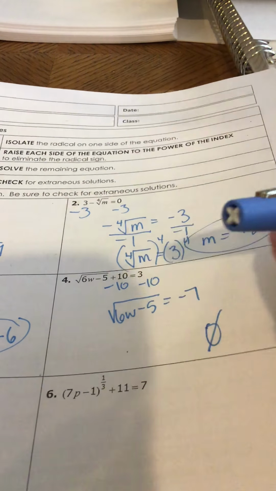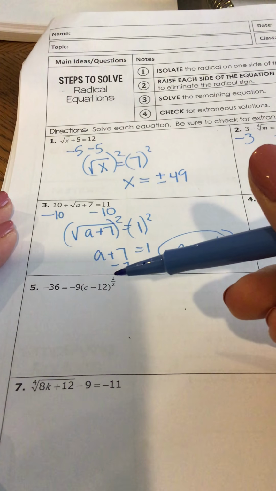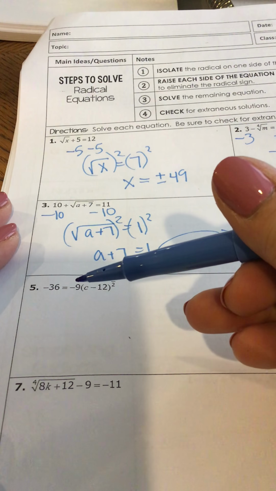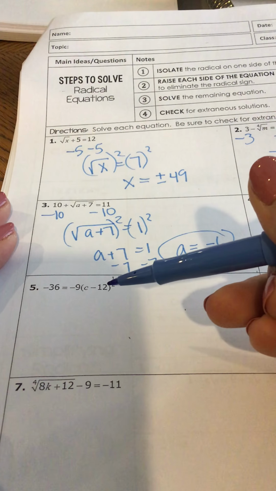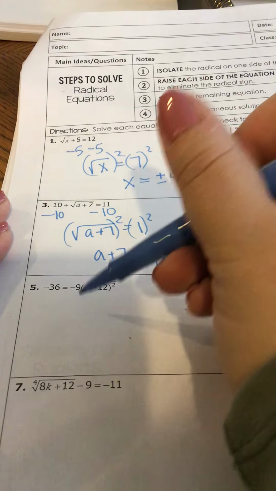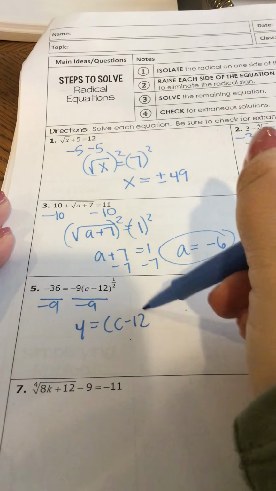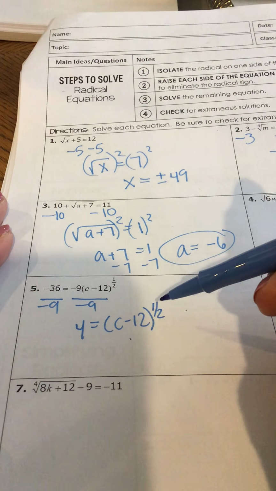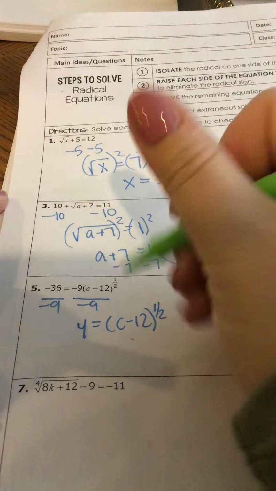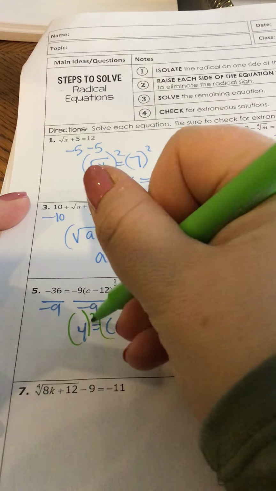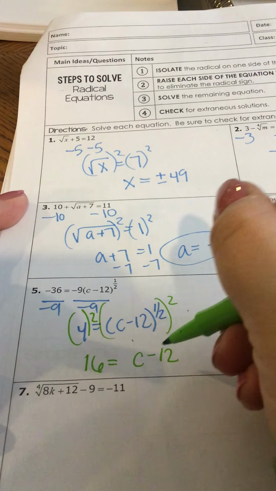Now, you can also do questions that have an exponent instead of a radical, because if you look at number 5, this 1/2 exponent is just like a square root. Now, number one thing you're not allowed to do, just like you weren't allowed to do with absolute value, you are not allowed to distribute into this, okay? So in order to get rid of it, I'm going to divide it off. And then again, what is the opposite of a 1/2 power? Well, the opposite of a 1/2 power would be to square it. This would end up being 16. So it'd be c minus 12. And then you can solve this just like a regular equation.